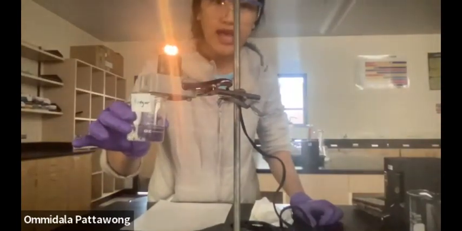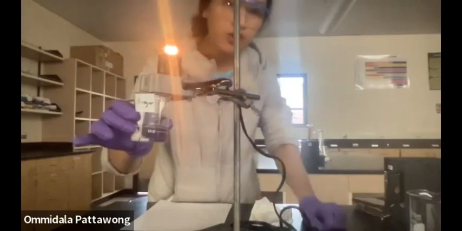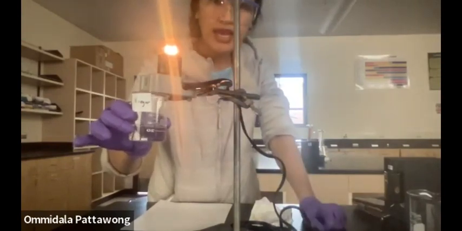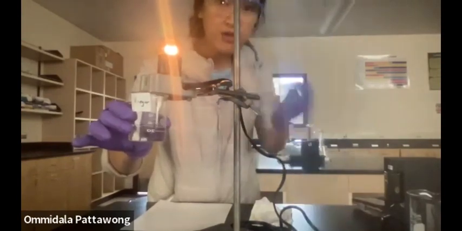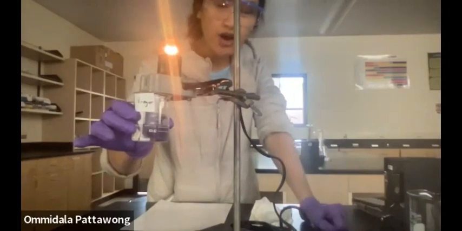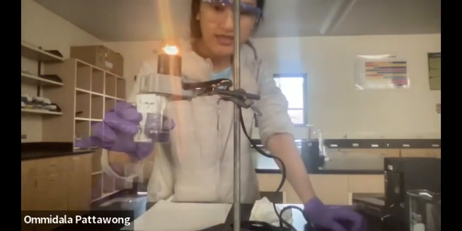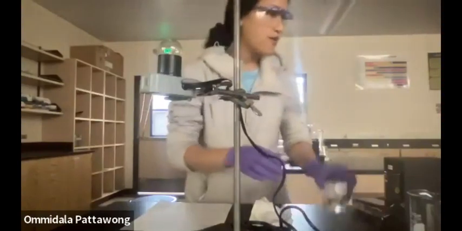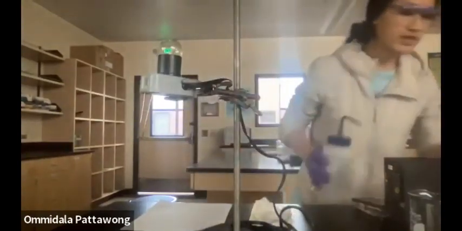Oh, this one does conduct electricity, right? It's causing the filament to glow. So in this case, it does turn on the light bulb. That means we can conclude that vinegar is also an electrolyte. All right, so let me rinse it first. Okay, let me rinse this.